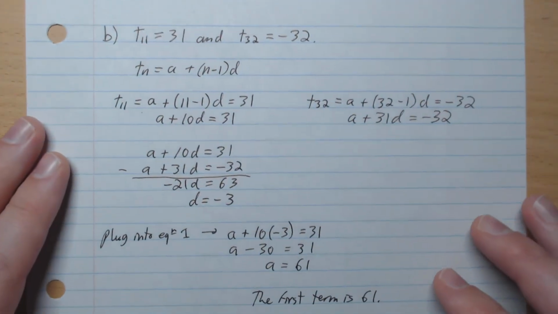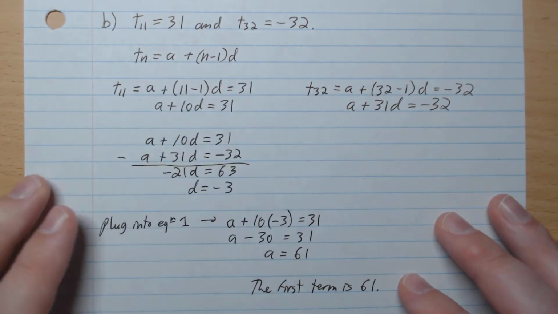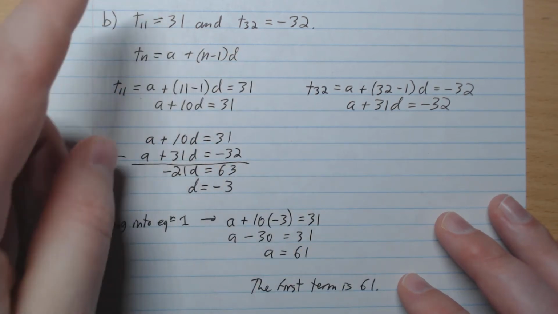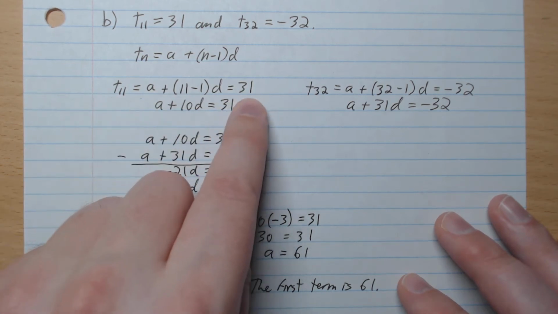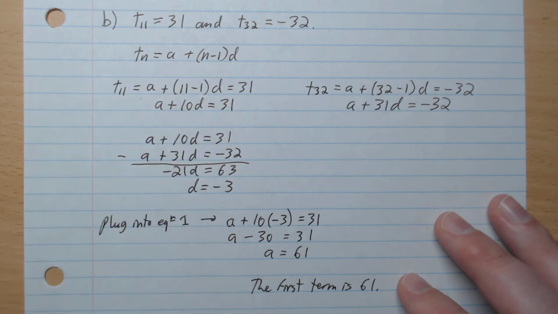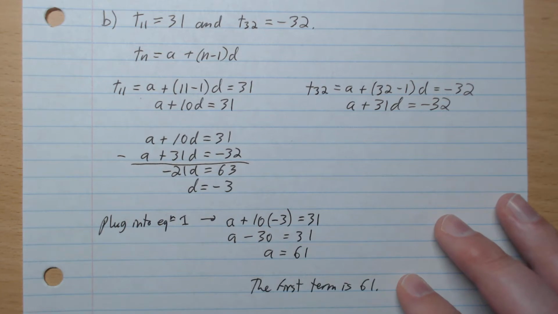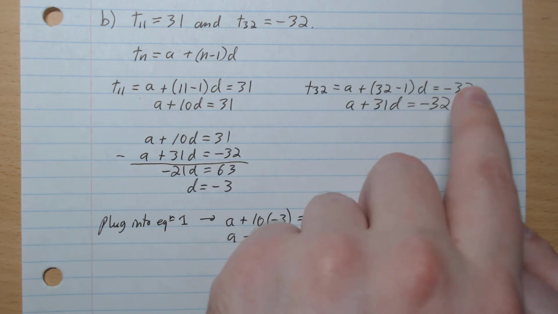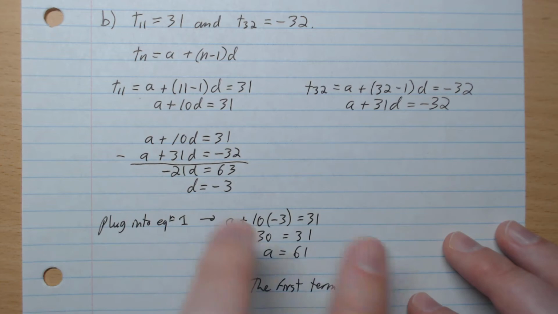Okay, let's do another example here. B, T11 is 31, T32 is negative 32. Here's our general equation. We're going to plug T11 equals 31 into our first equation here. N is 11, so we have 11 minus 1 times d, so 10d, like that. This is our first equation. Same thing here, T32 is equal to negative 32. N is 32, so 32 minus 1 gives 31, like that. So first equation, second equation, like that.